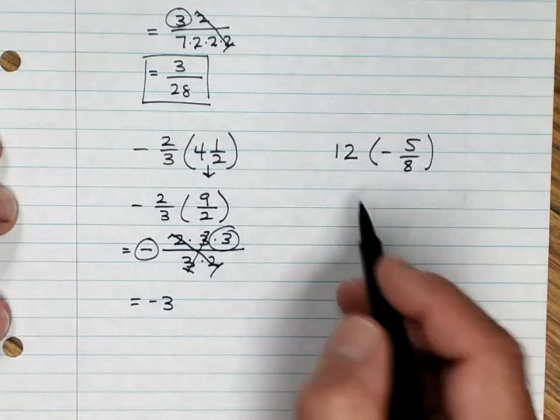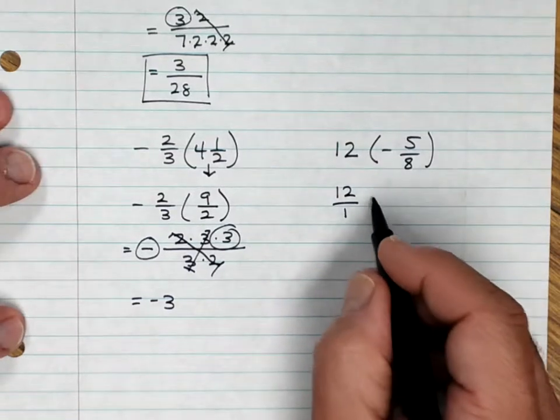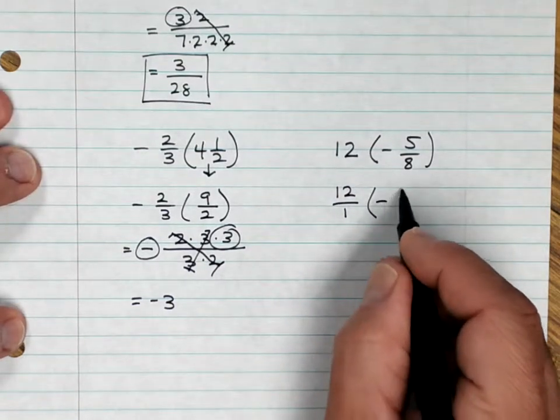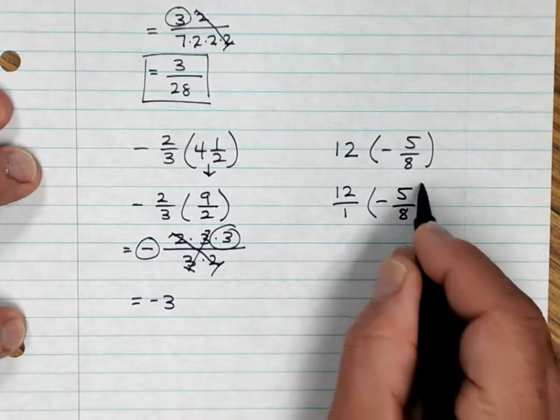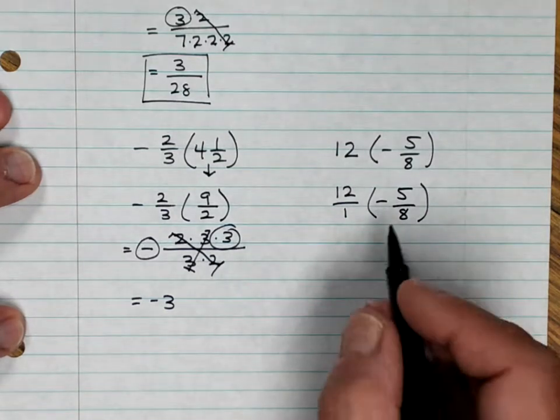This is a whole number, so we're going to change it to a fraction. In this case, technically it's improper. Now we can get into simplifying.